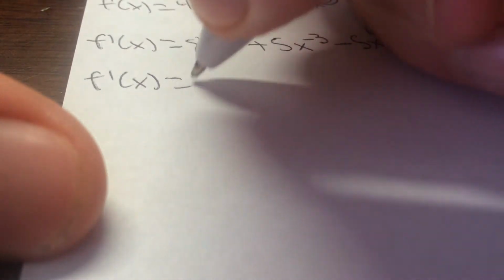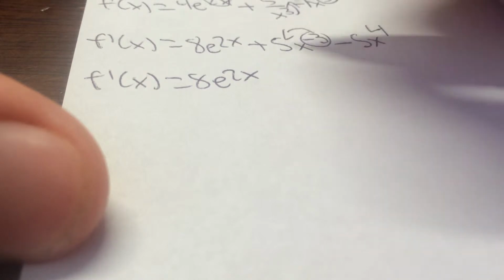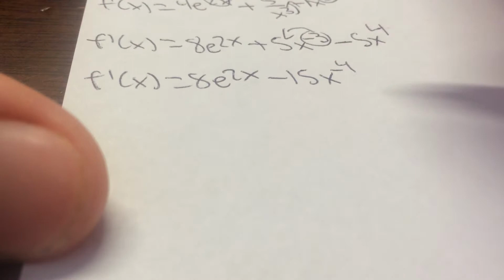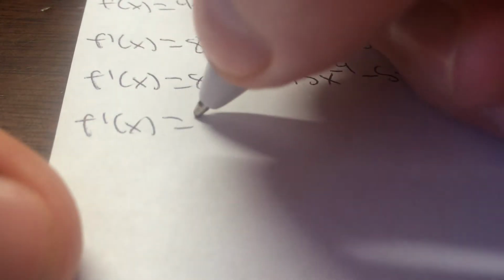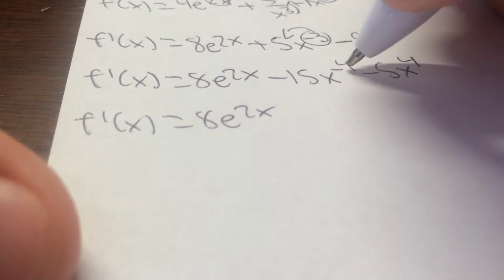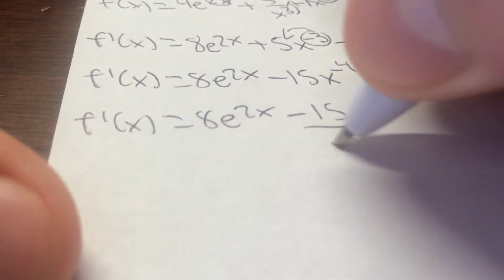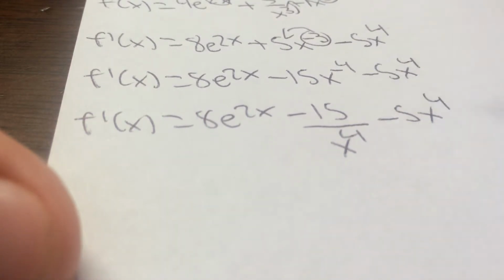The next step we need to do is to multiply the negative 3 times 5, which will give us negative 15x^-4, since we subtract 1 from the exponent of x. The final step of the first derivative is to pass the x raised to a negative 4 to the bottom, which will give us negative 15 over x to the 4th minus 5x^4.